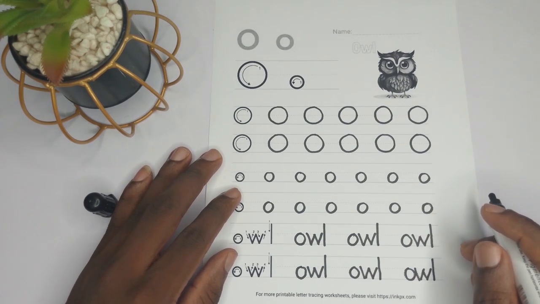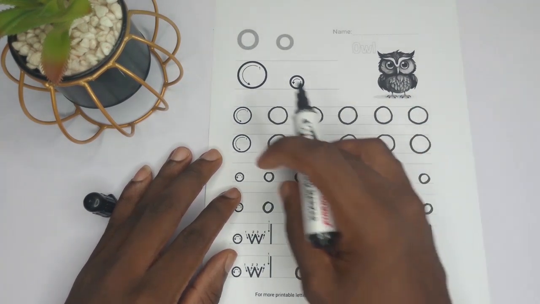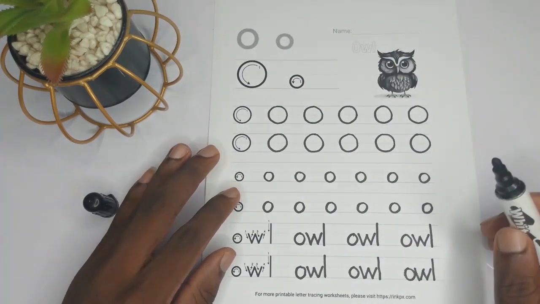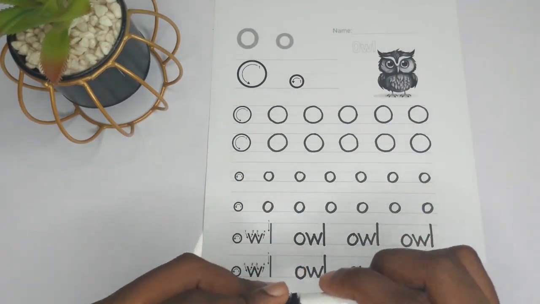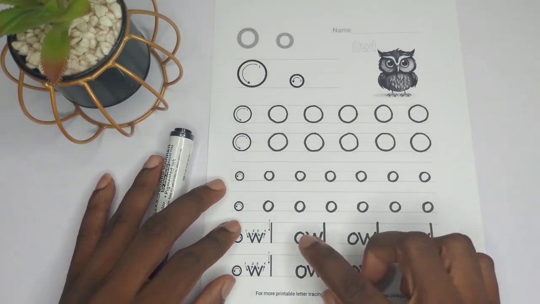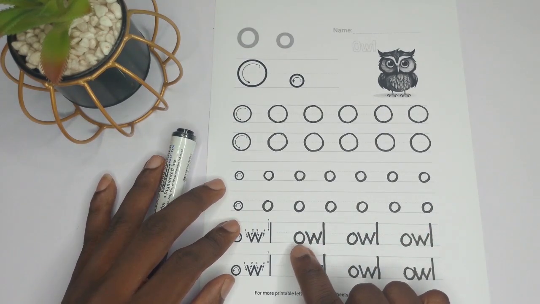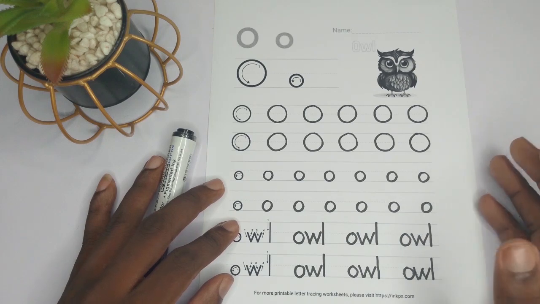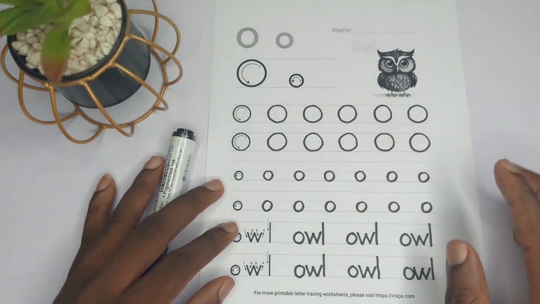Very good. Good job. Now you know how to write the capital O and then the small o in the English alphabets, and then you also know an example of a word that starts with O. Owl, which we spell O-W-L. Another example is orange or even onion.